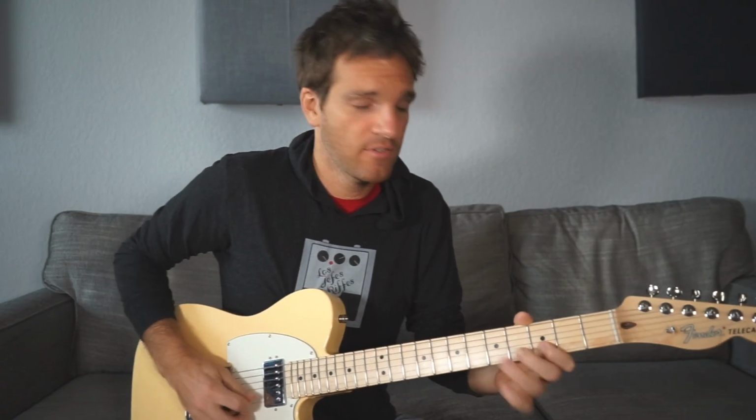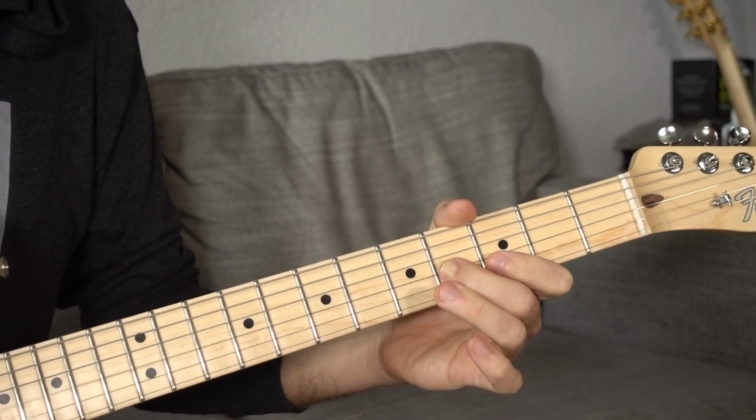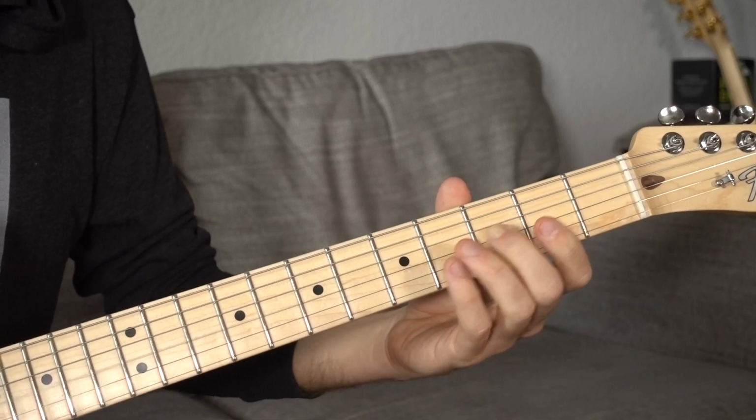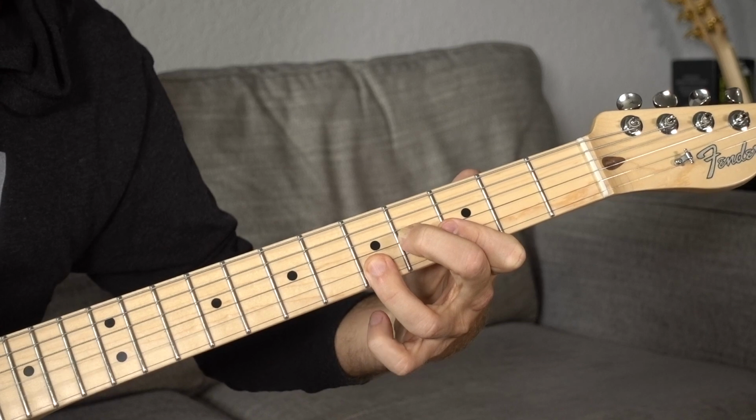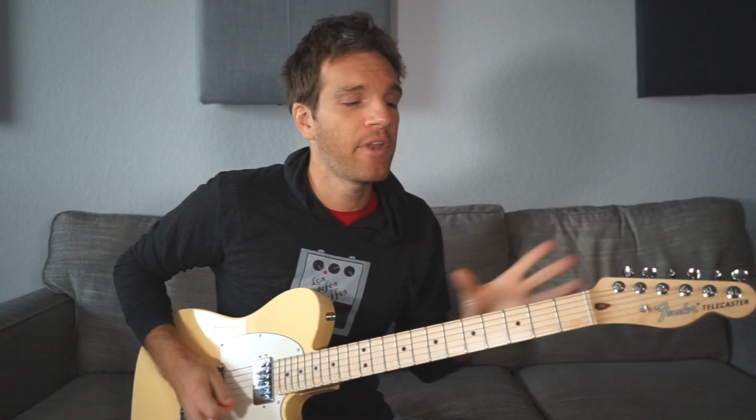Start maybe adding hammer-ons. 3 to 5. Back to that third, right? It's really just seeing these as different ways, okay? This is one lick. You could do a million different licks. Right? Any combination of those notes is going to sound good over that G7 chord.